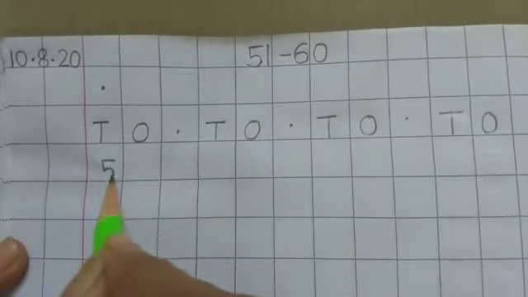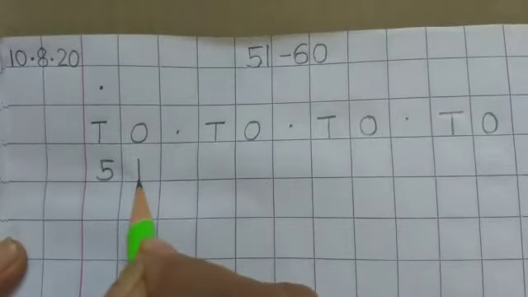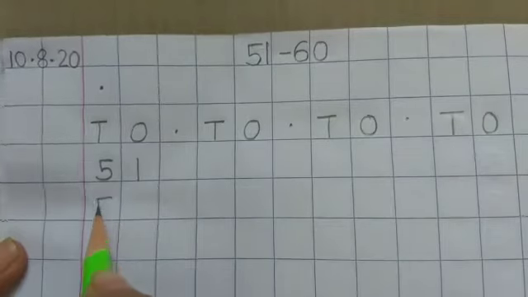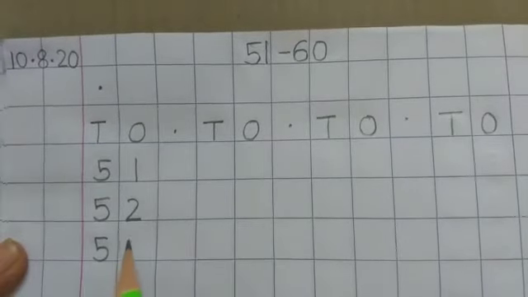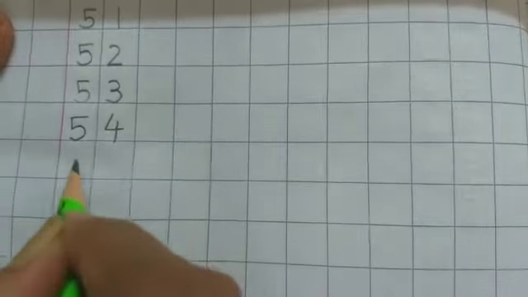5 under T and 1 under O. 51. 5, 2, 52, 53, 54, 55, 56, 57, 58, 59 and 60.